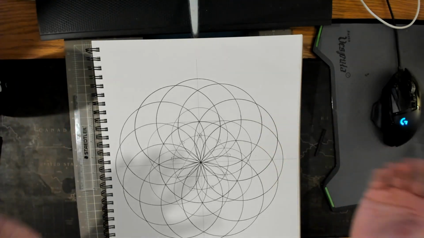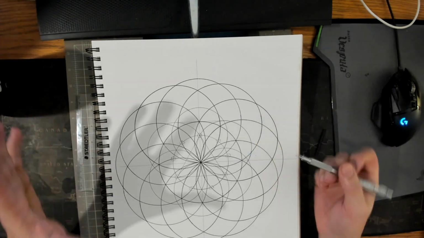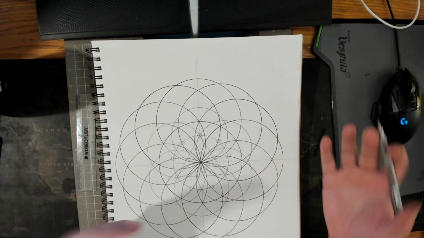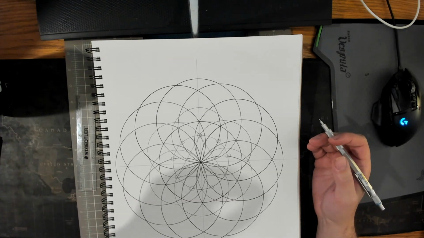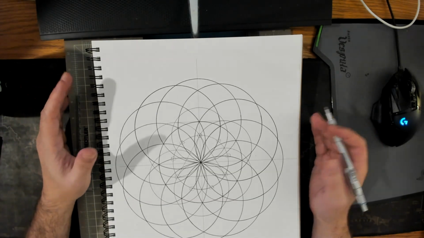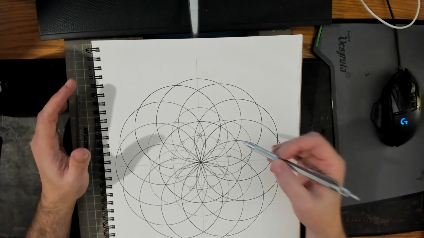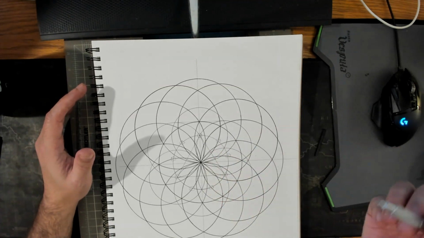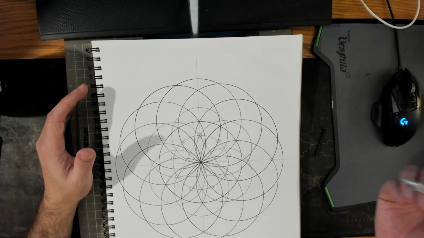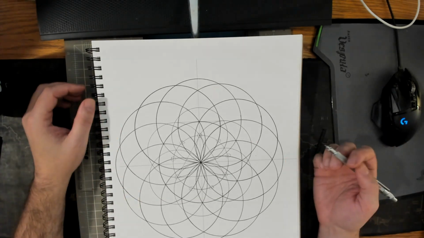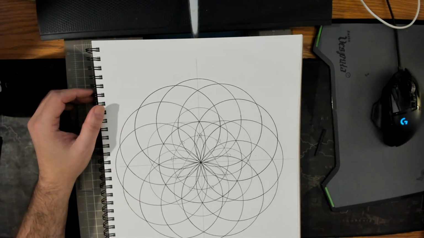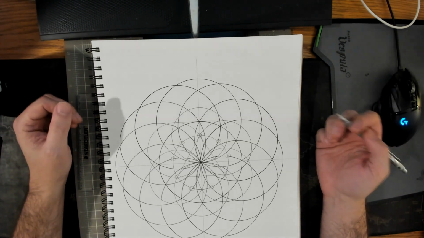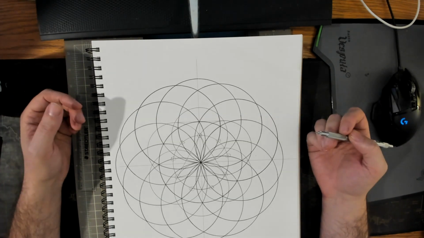Okay, it's quite a mess of lines. It's hard to tell which is which. I could do another one with different colors so that they're more clearly visible, and I may. But for now, you can see that a nonagram does emerge from two circles related to each other by 1.5 times their radii superimposed on each other. And that is amazing. It's absolutely amazing that would happen that way, in my humble opinion.